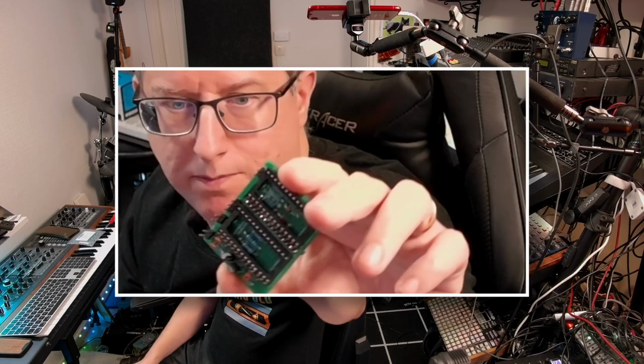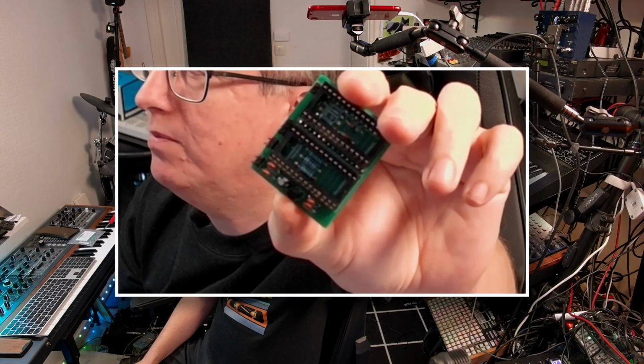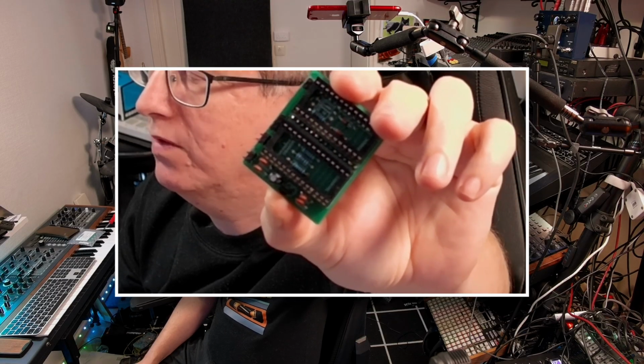I thought this would be a reasonably easy next step, or at least straightforward. But then I started reading more and the confusion increased. As you may remember from the first video, my plan was to add a second SID chip to the 64. I had built this stereo SID board, which has two sockets for SID chips.